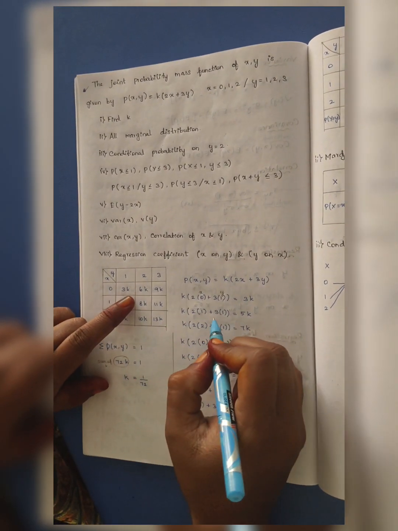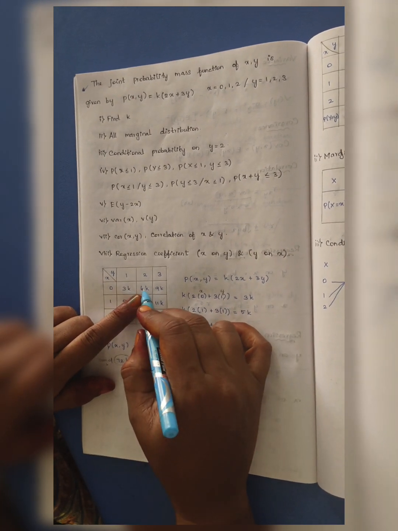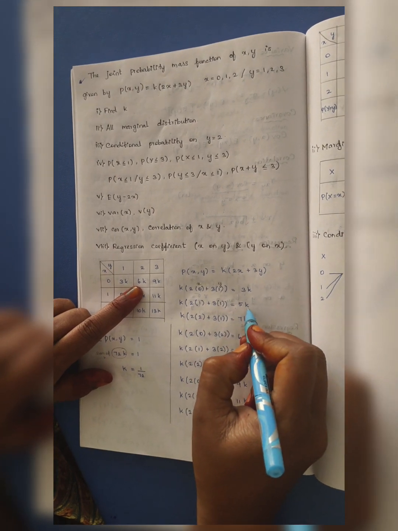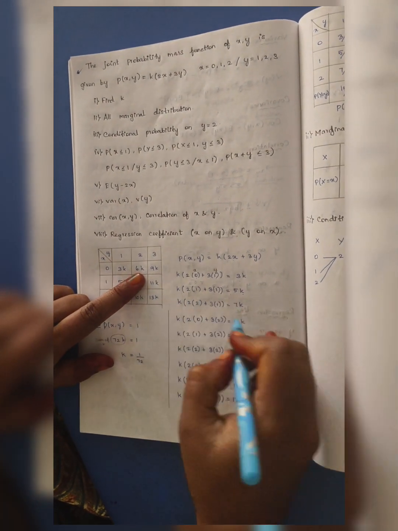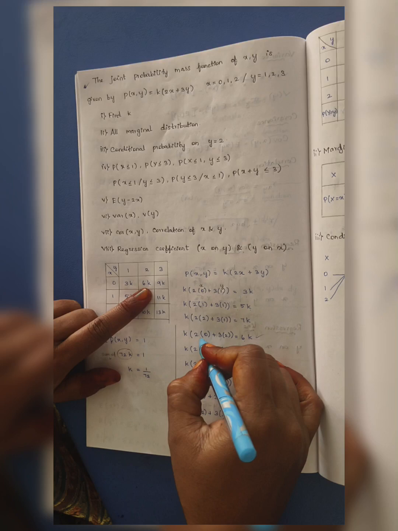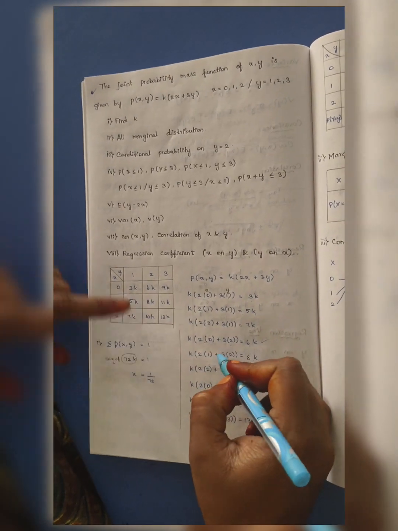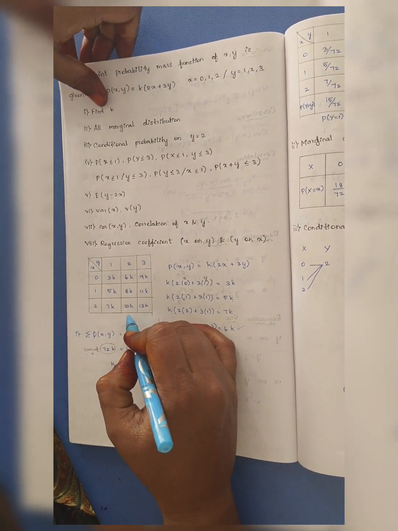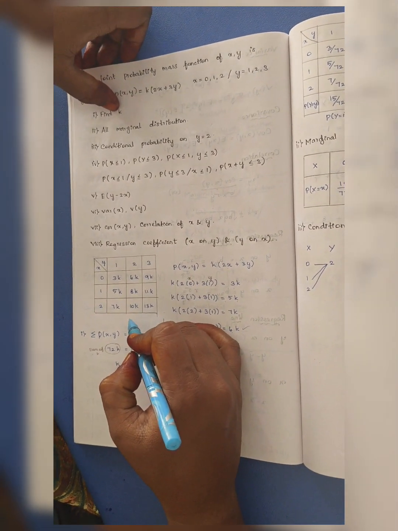Similarly, for x value 0, y value 2, substitute in the given function and you receive the answer 6k. So similarly fill all the values. Now we'll go back to the question. The first question is find k.